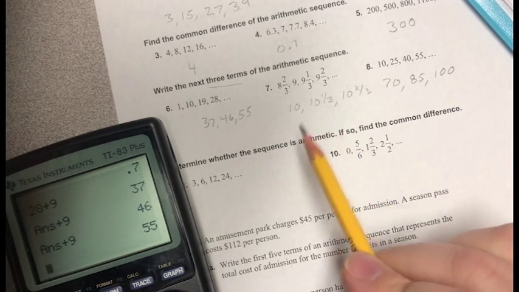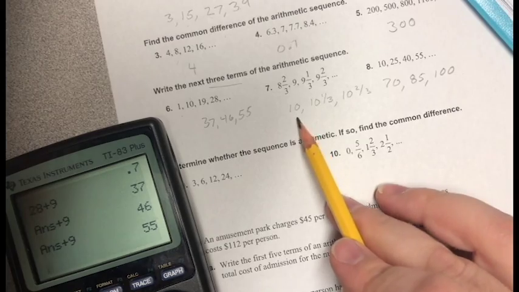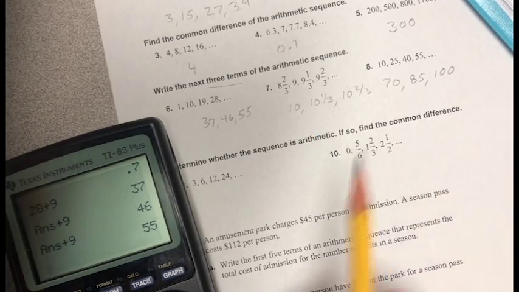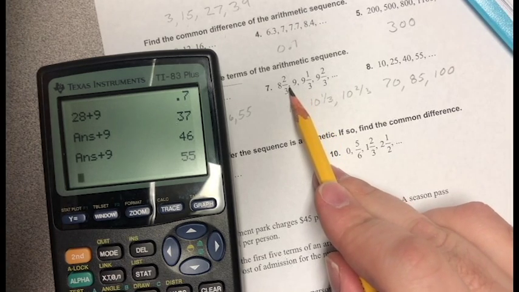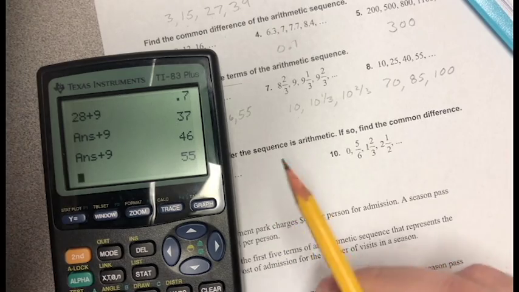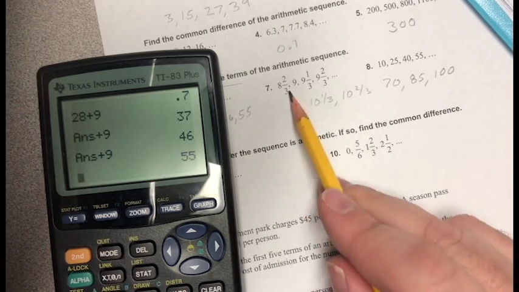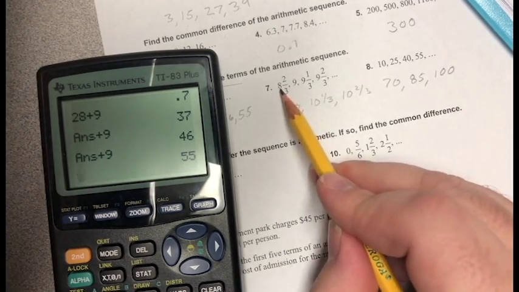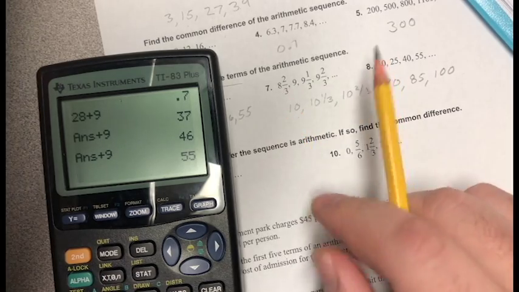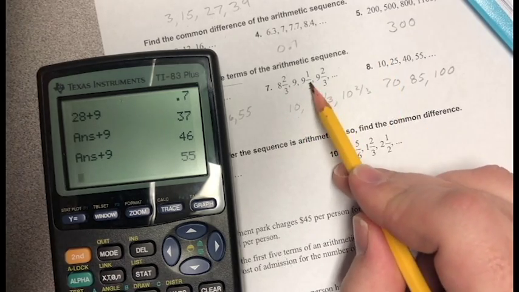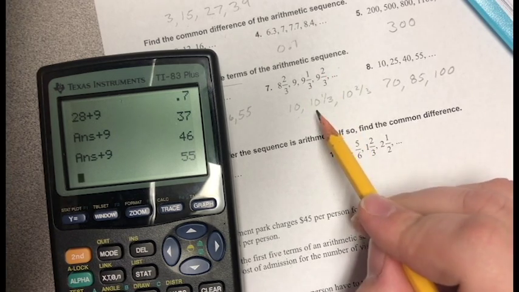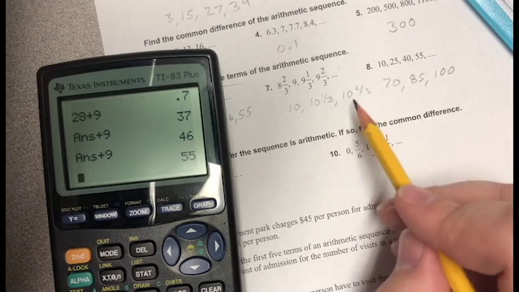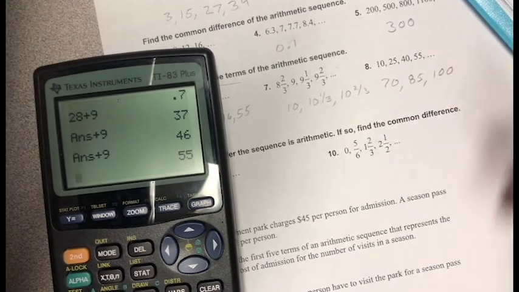So what you should have gotten for number 7 was 10, 10 and a third, 10 and 2/3. So how did I get that? Well, let's just look at what's going on. I know that 8 and 2/3 went to 9, and if I know my rules of fractions, basically I just added a third. 8 and 2/3 plus a third equals 9. Add another third equals 9 and 1/3. Add another third, 9 and 2/3. Then we get 10, 10 and 1/3, 10 and 2/3. And we can continue going.